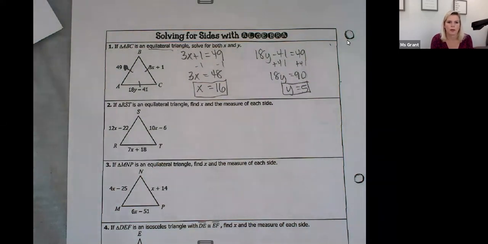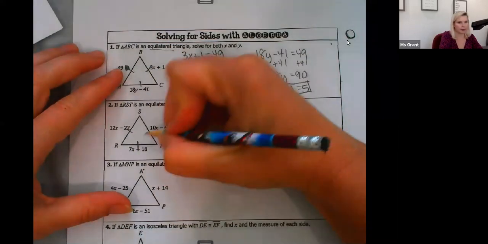Now, we're good. Number 2, if triangle RST is an equilateral triangle, find X and the measure of each side. If it's equilateral, all the sides are the exact same. So I can go like this, 1, 2, 3.